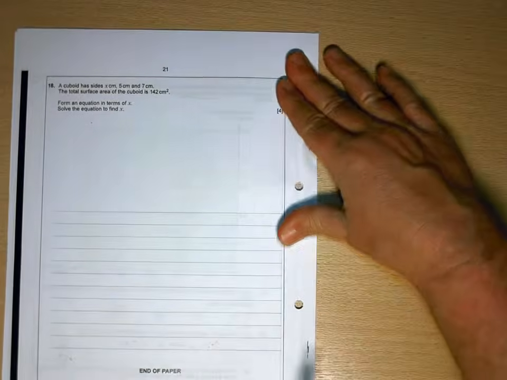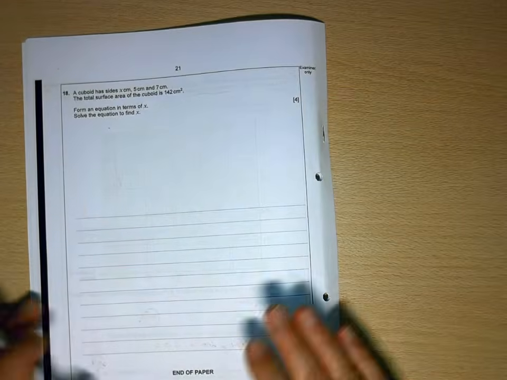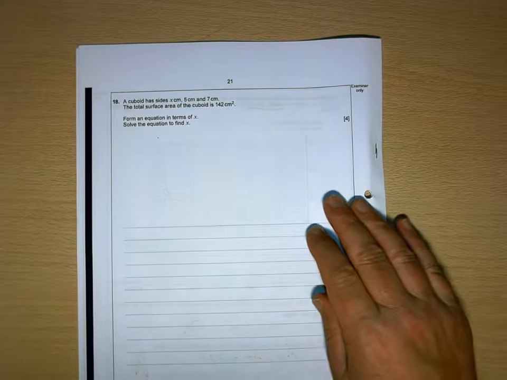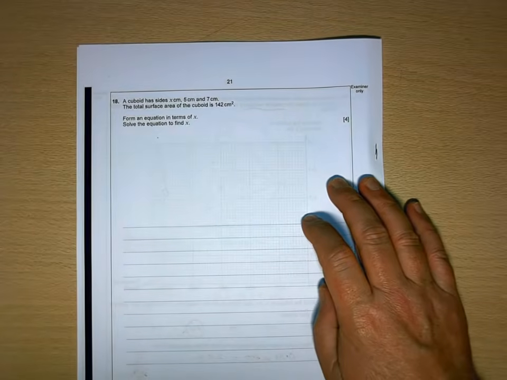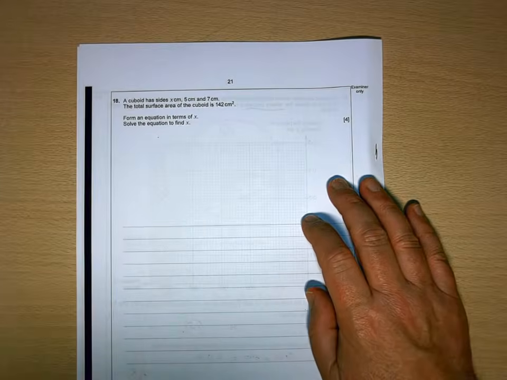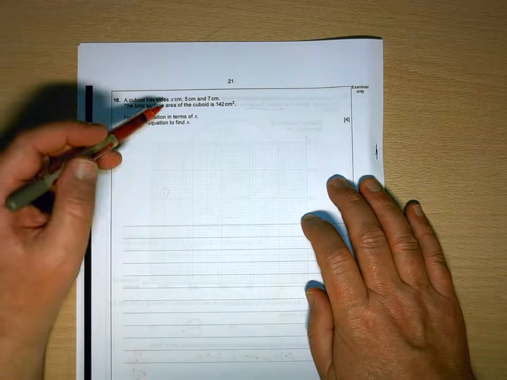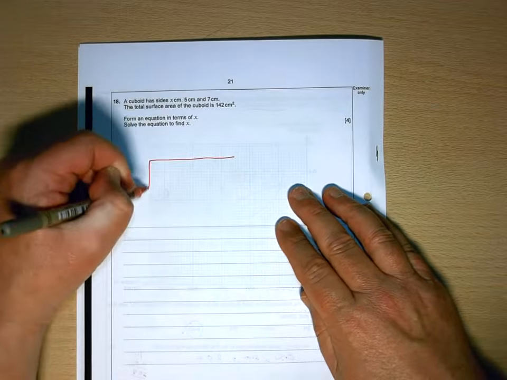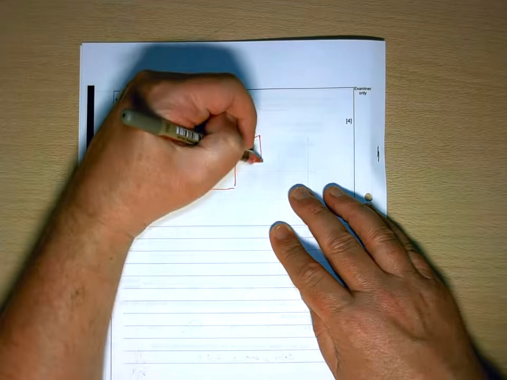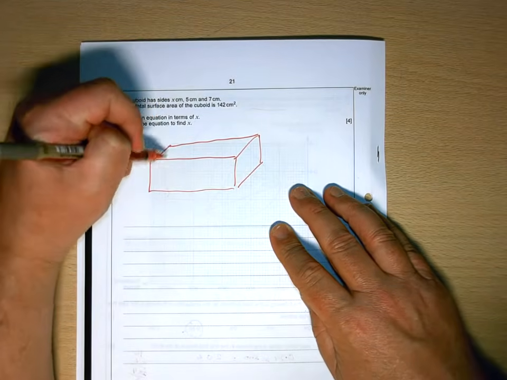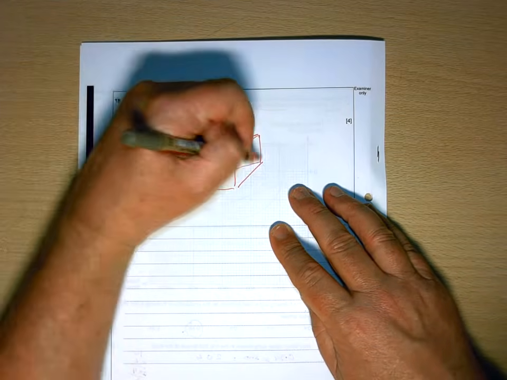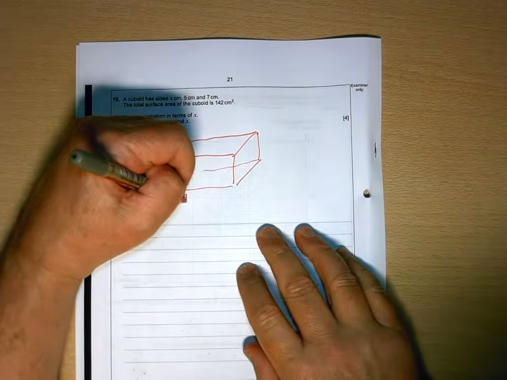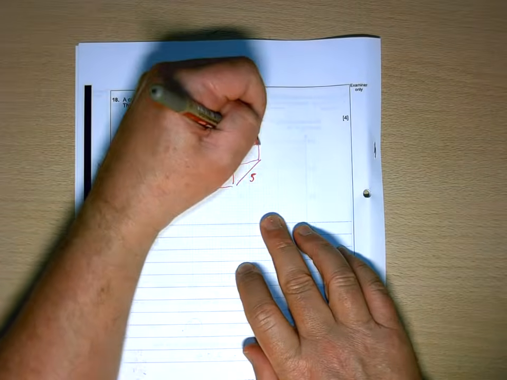And then the final question, grade B again, very much part of the overlap. A cuboid has sides x centimeters, 5 centimeters and 7 centimeters. The total surface area of the cuboid is 142 centimeters squared. So let's get my cuboid going first of all. And add the dimensions. So it's got sides 7, 5 and x.